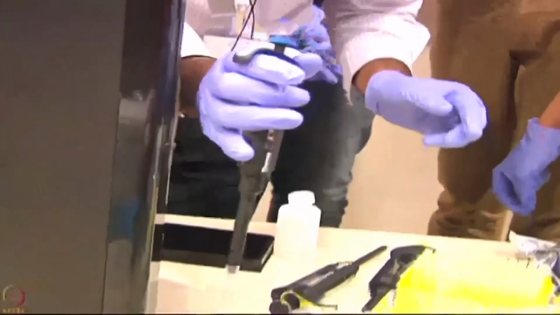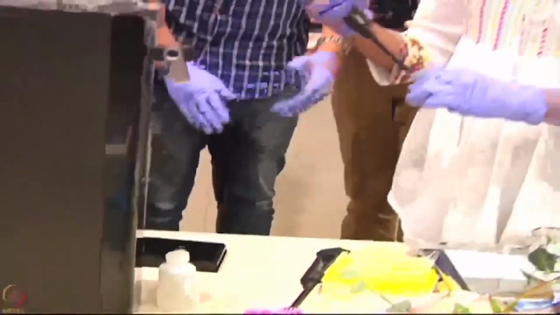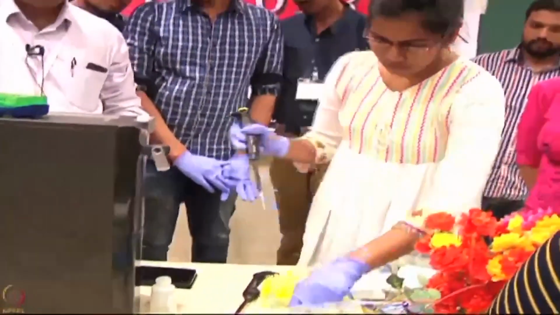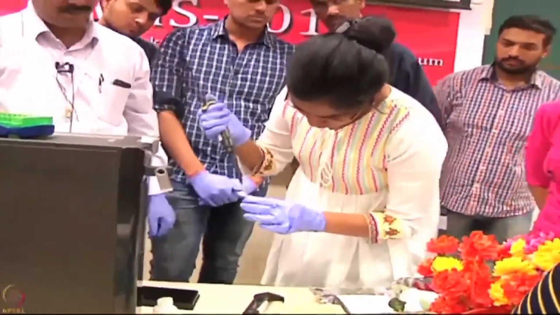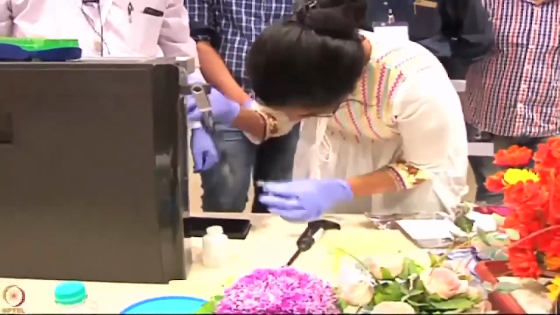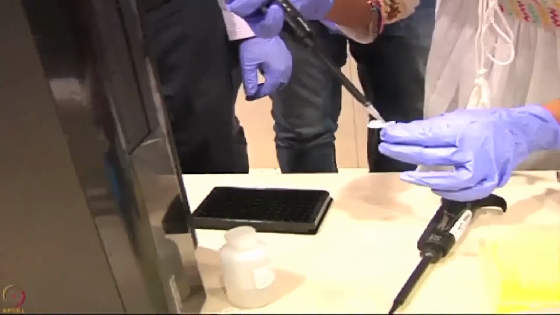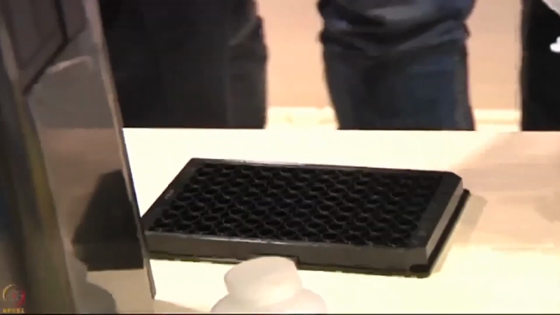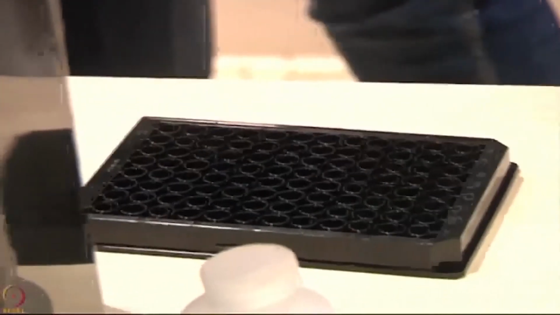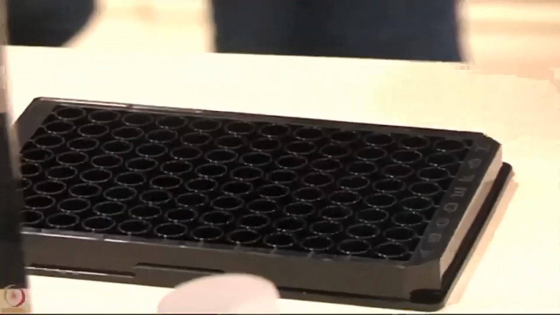Then you allocate 200 microliter of this in each well, in the second one. Don't use it at a slant, so there should not be air bubbles. There are 7 of them.